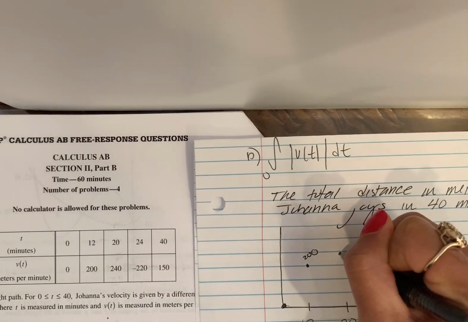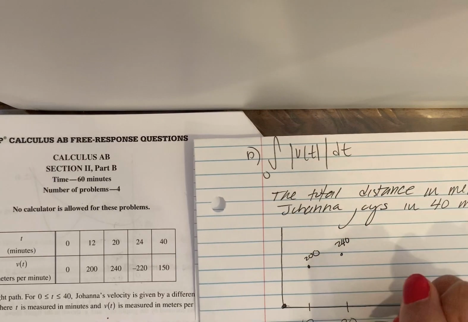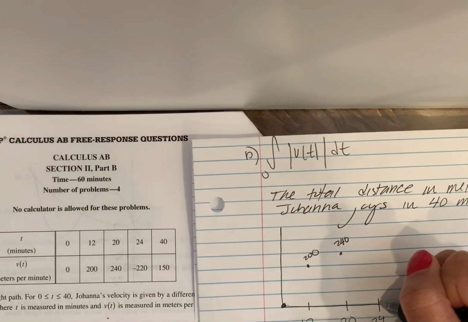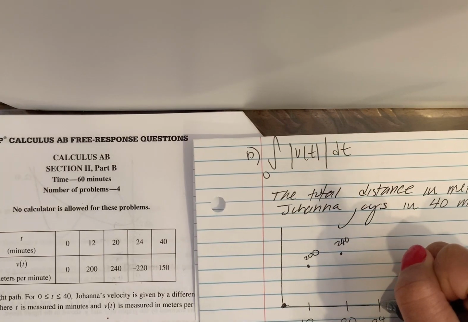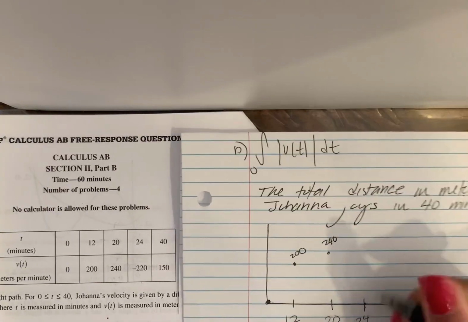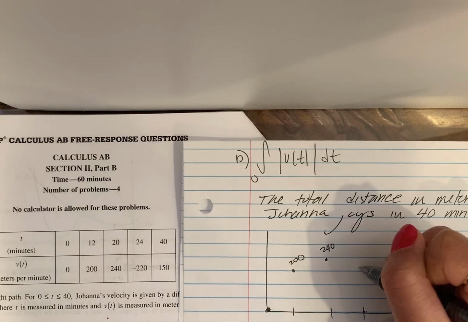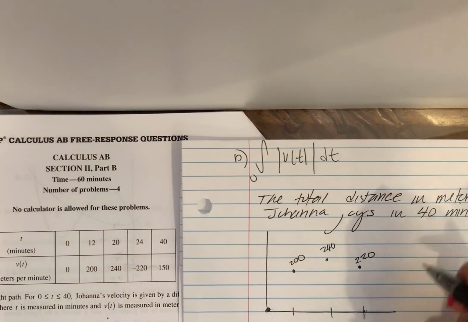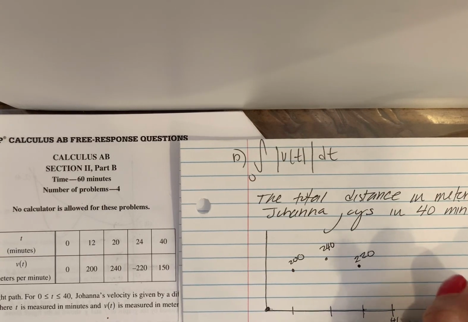I know it has to be higher than that, so I'm going to call that 240. I'm going to call that 24. Now, because it's the absolute value, you're not going to go down and put a negative 220. You're going to go up, and it has to be in between here, and it has to be a positive because you took the absolute value. And then lastly, this is going to be 40, 150.